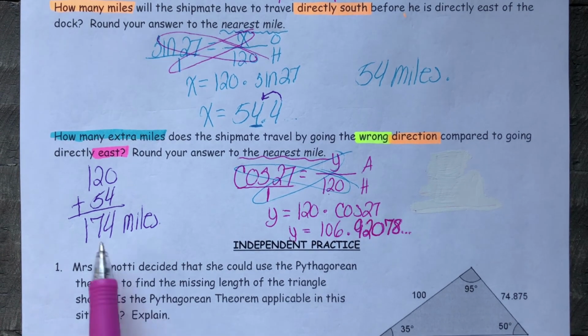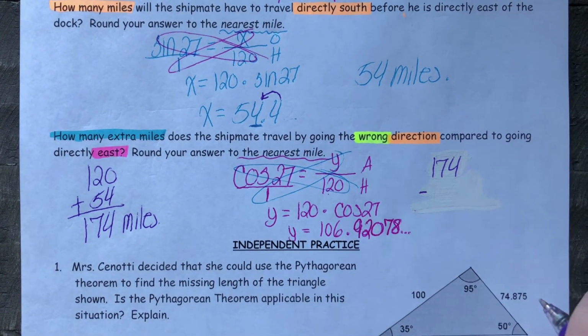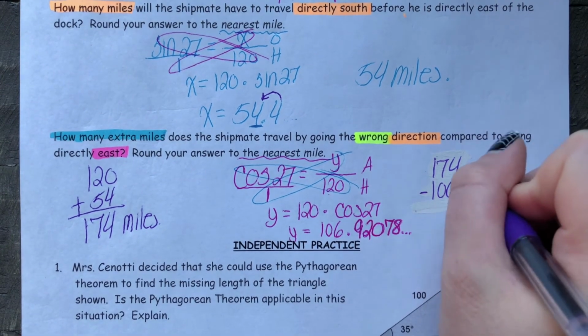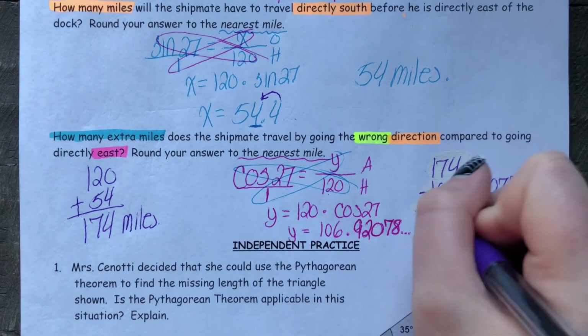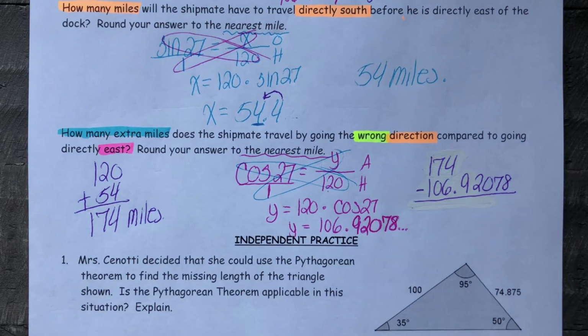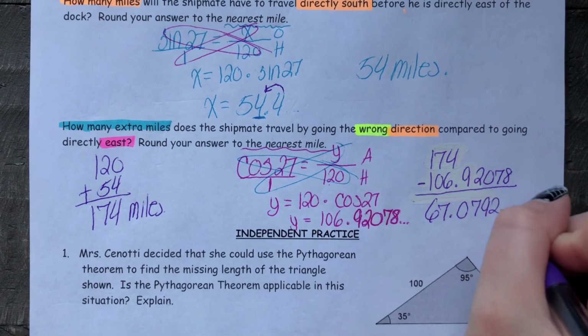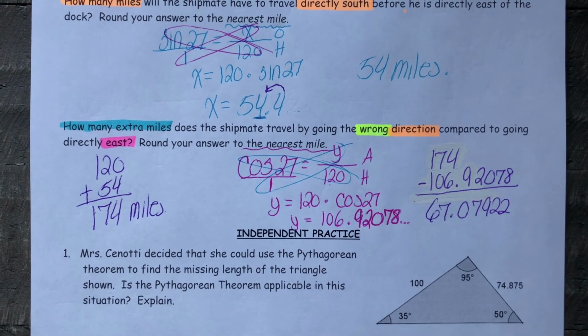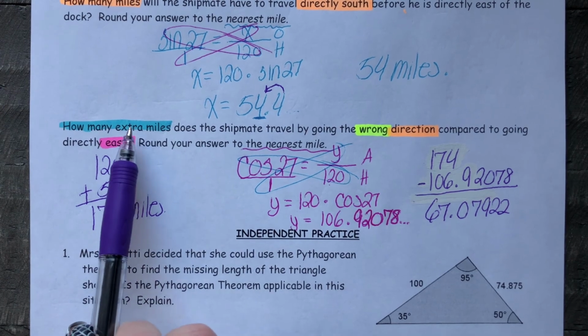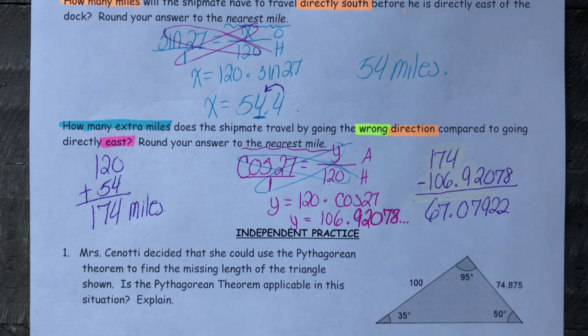So here we go. I'm going to take how far he actually traveled, which was 174 miles. Boom. I'm going to subtract away 106.92078, because that's what he should have traveled, and that will get me my answer of 67.07922. So now that I have figured out how many extra miles he traveled, he went 67 point all this right out of the way.